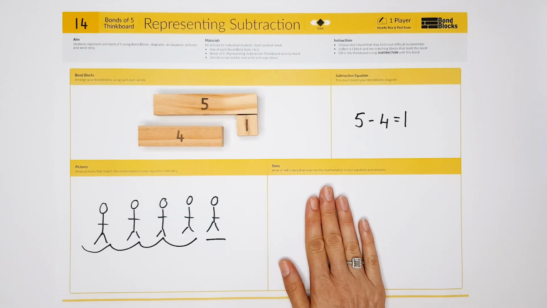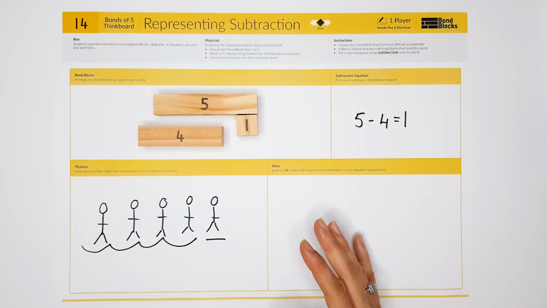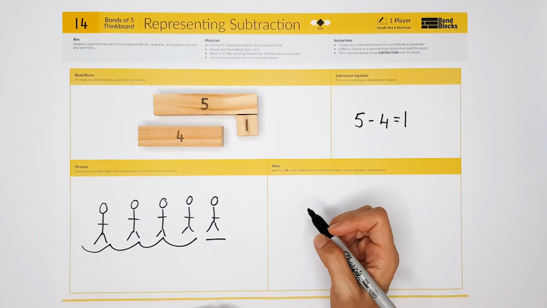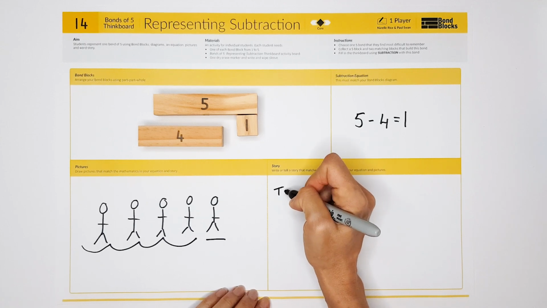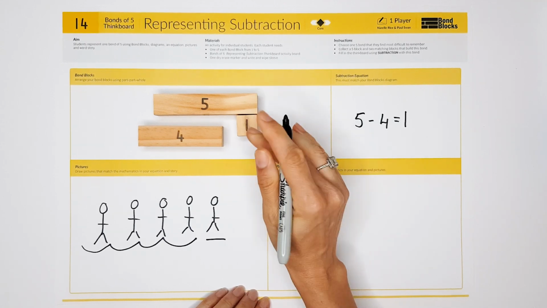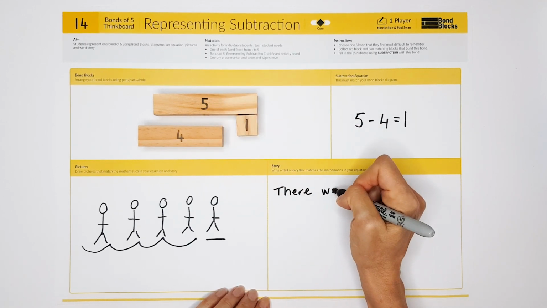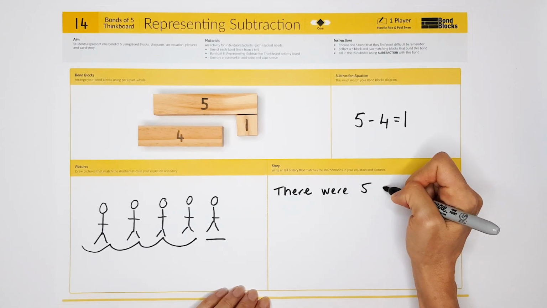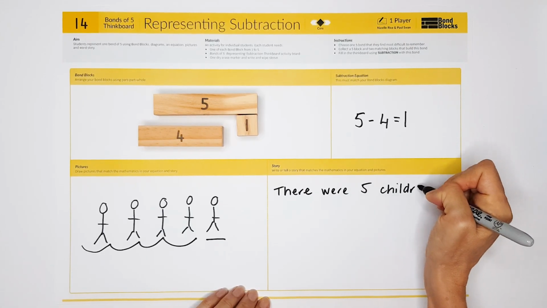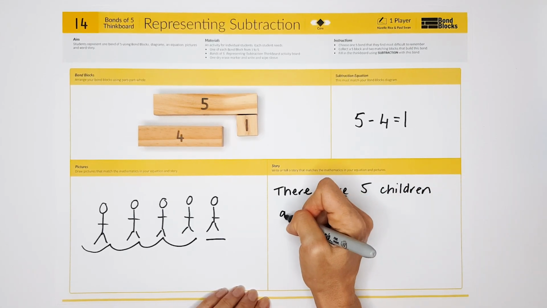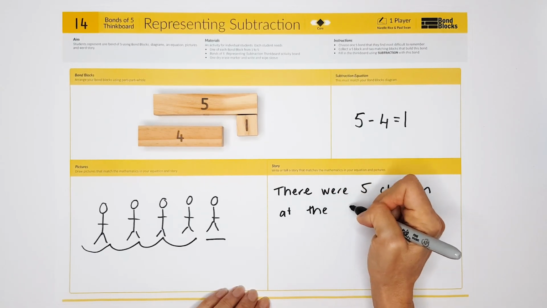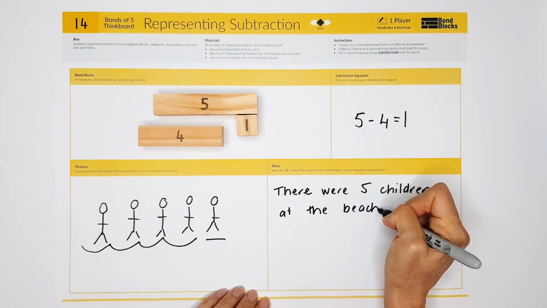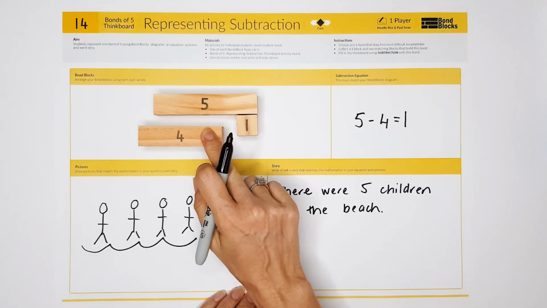When it comes to writing this story, you don't need to write it. You can tell it to an adult if you'd like. I'll start with my whole of 5. There were 5 children at the beach. I'll now write about my 4.